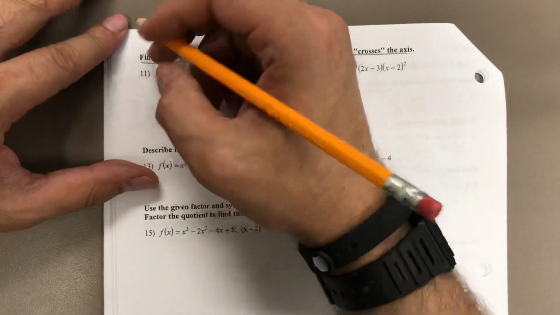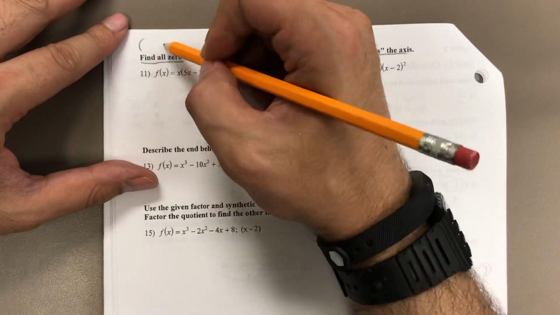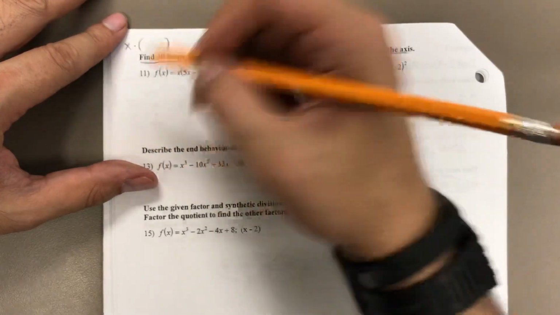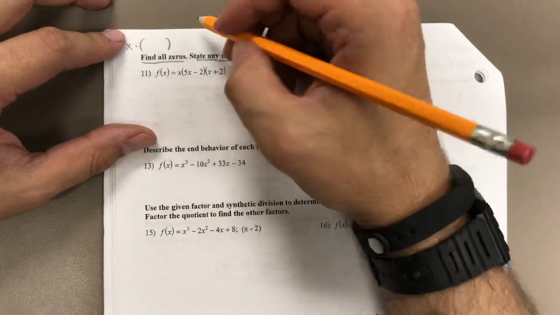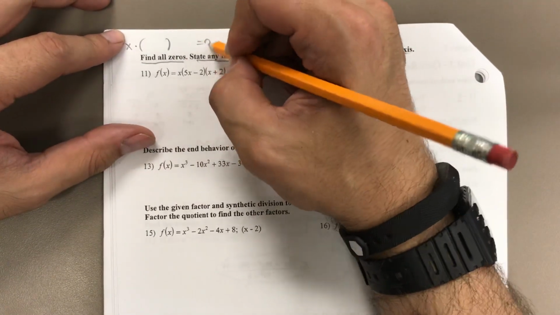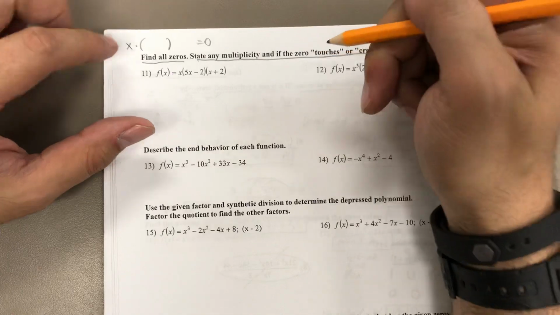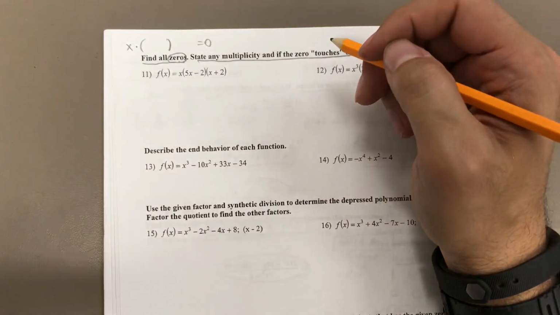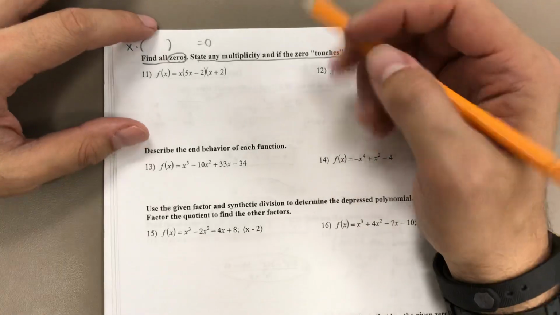All that you need to do is set each of the factors, each of the parts that are in parentheses or the parts that are multiplying out front, like if you had an x or an x squared or something, equal to 0, and then solve for our zero values. Because zeros, it's really just a fancy way to say that we have an x-intercept. So the y value gets us 0 ultimately.